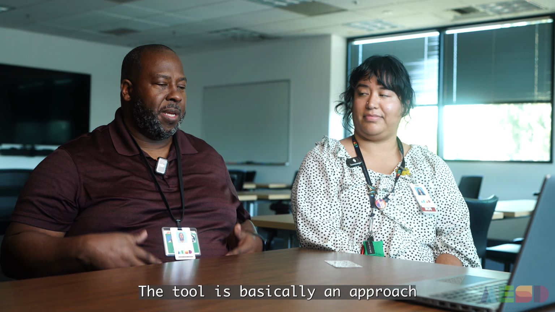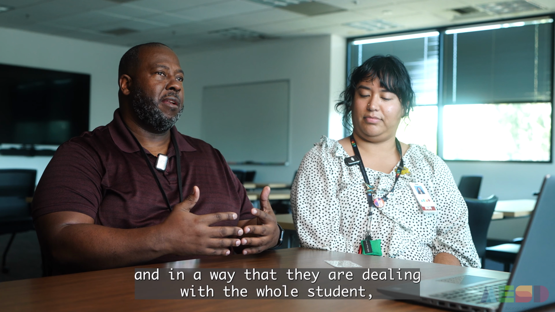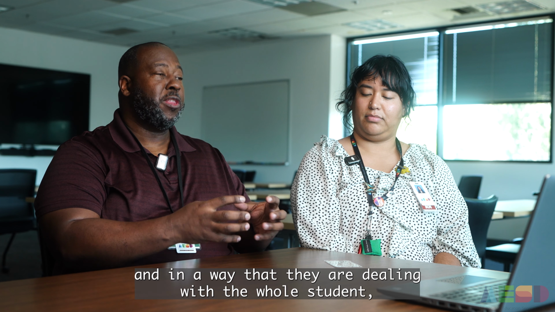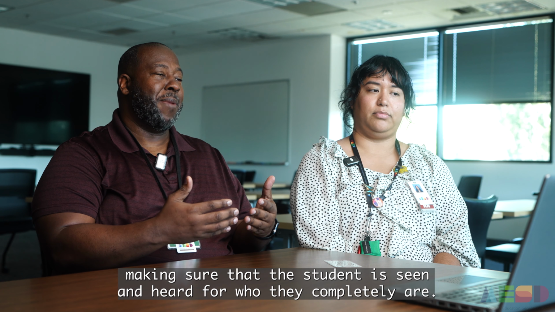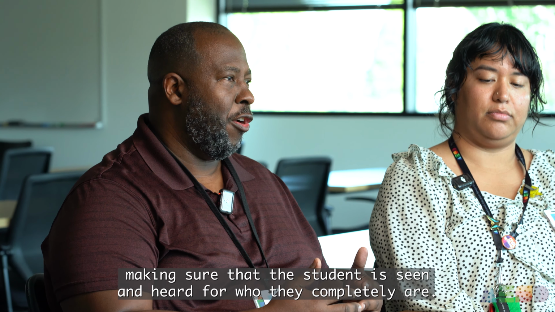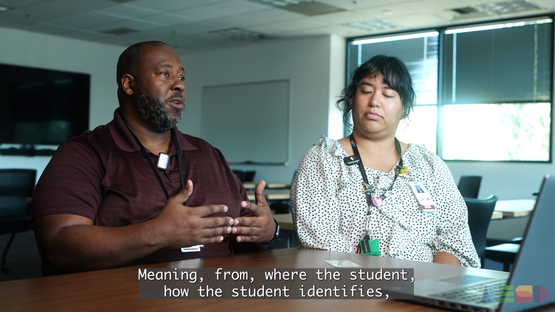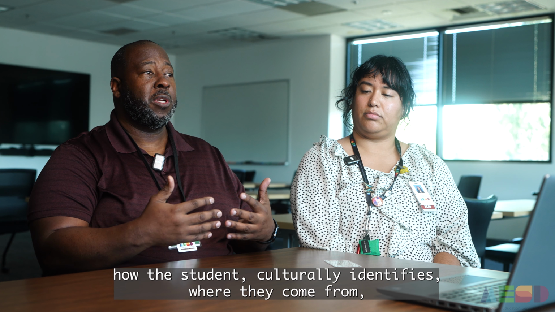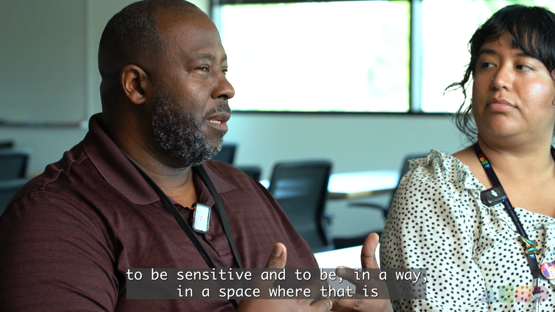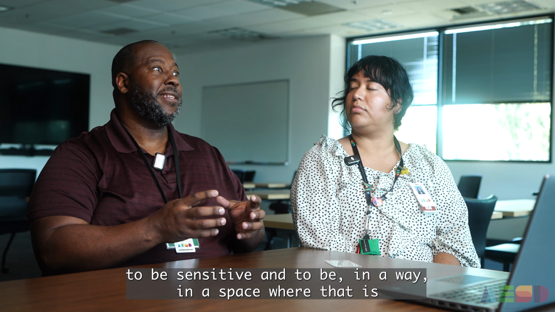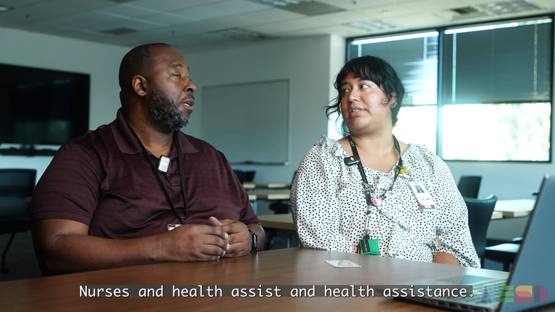The tool is basically an approach to how the nurses interact with the students, in a way that they are dealing with the whole student. As they come into the health room, they're making sure that the student is seen and heard for who they completely are. Meaning from how the student identifies, how the student culturally identifies, where they come from, to be sensitive and to be in a space where that is taken into consideration when we're giving the care that we need to give as nurses. Yep. Nurses and health assistants. And health assistants.